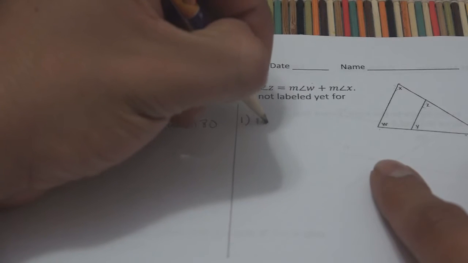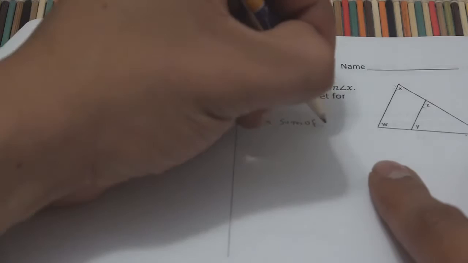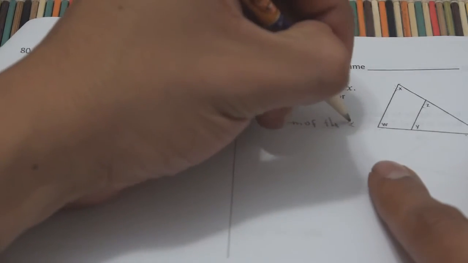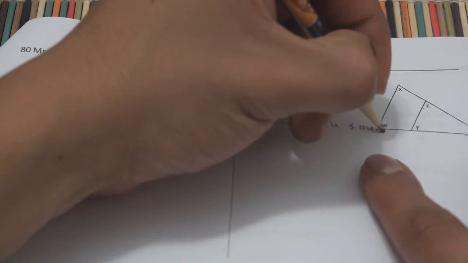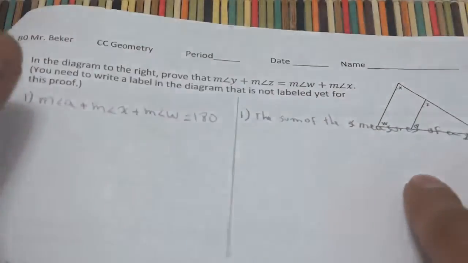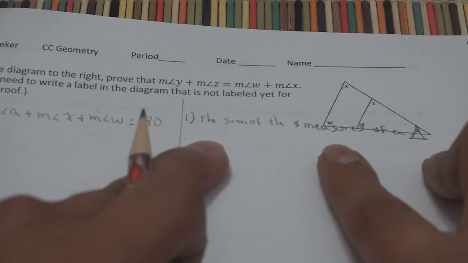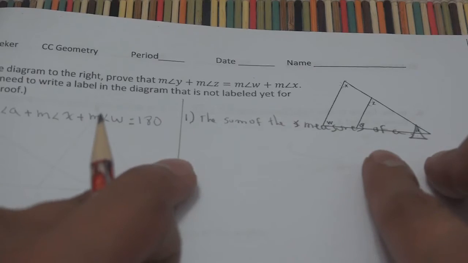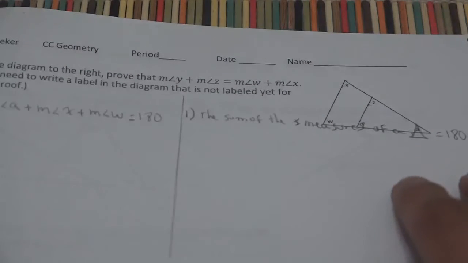So, the sum of the angle measures of a triangle equals 180. I'm sorry I'm writing over this, but I need to. You don't have to. You actually could have started over here, but anyways. Okay, of a triangle equals 180. Okay.